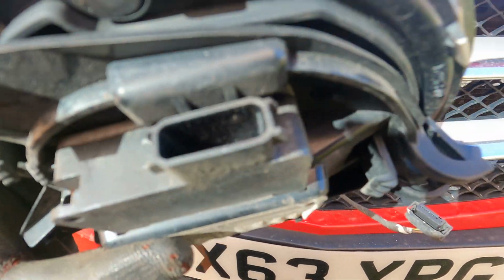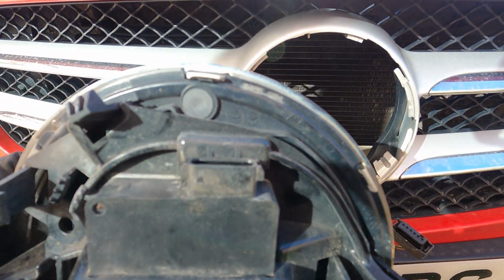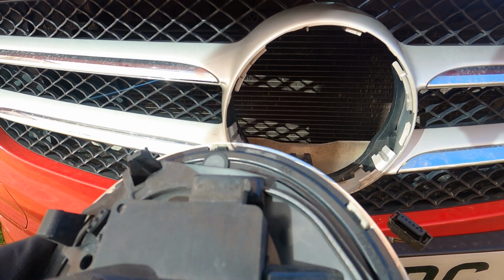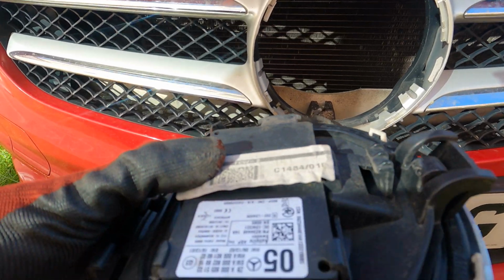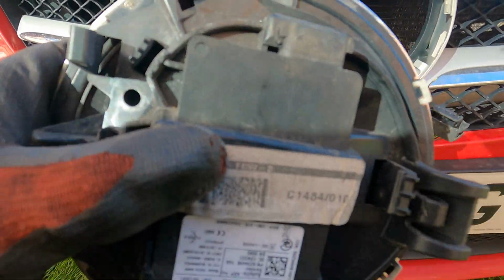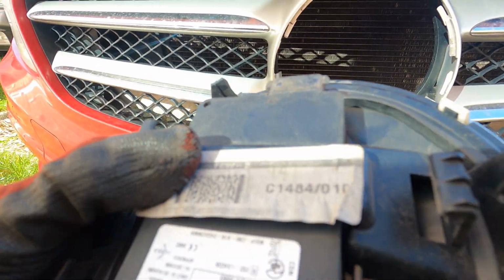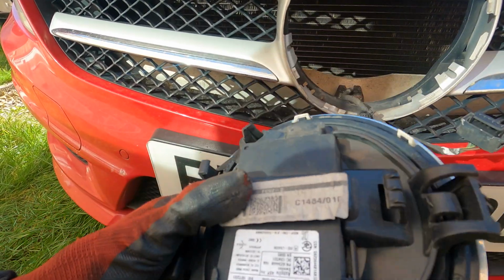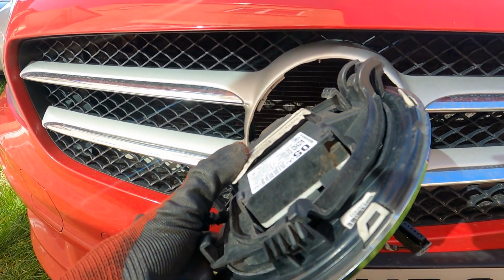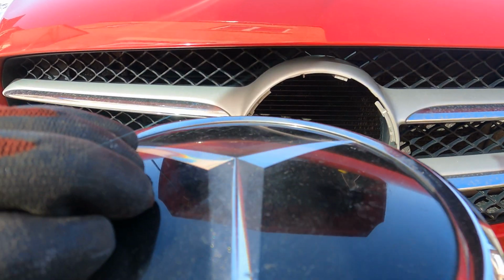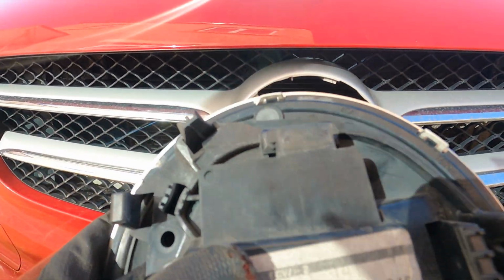As is this end. That does not look problematic. But I think what I'm going to do is unclip the whole module. Let's just take a look and make sure there's nothing obvious on it, and then I think just try to clean it all up, put it back together, and let's see if it makes any difference.